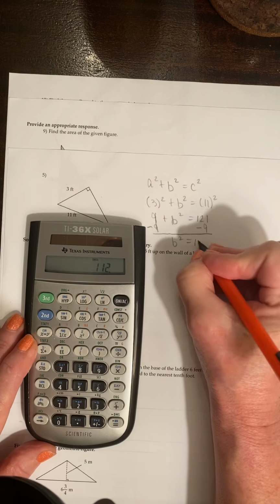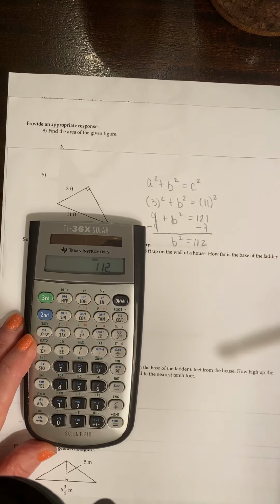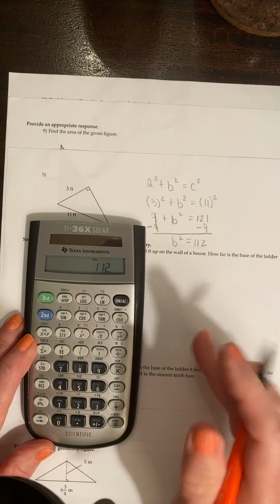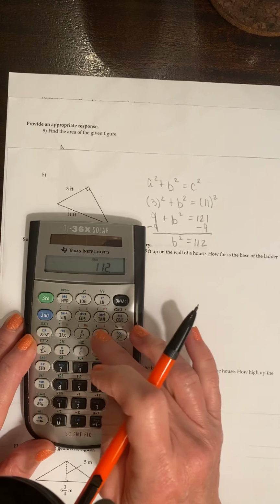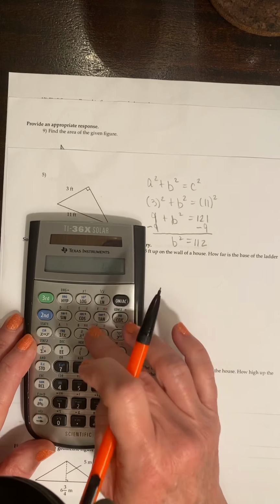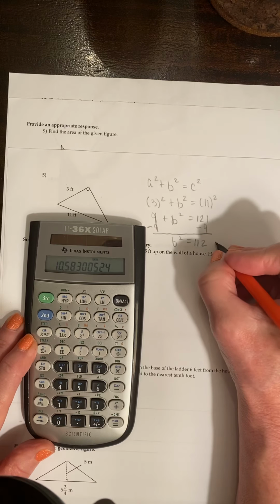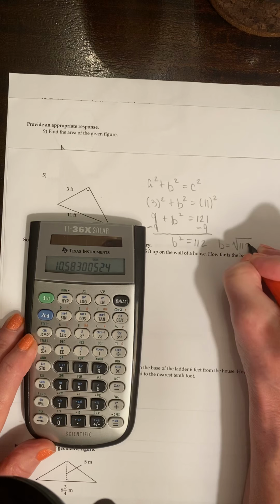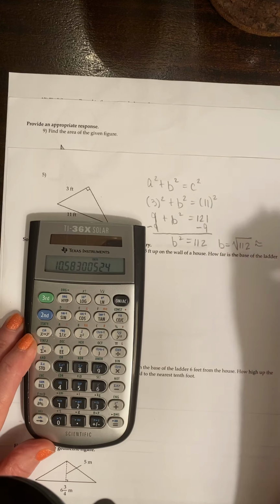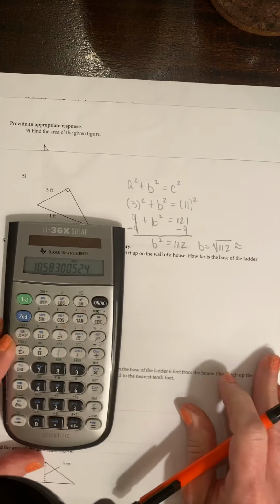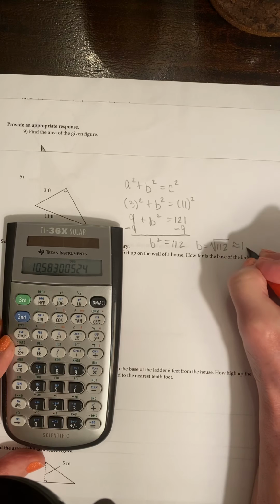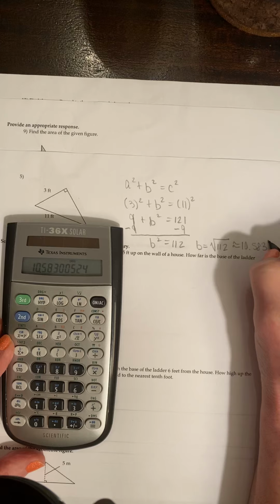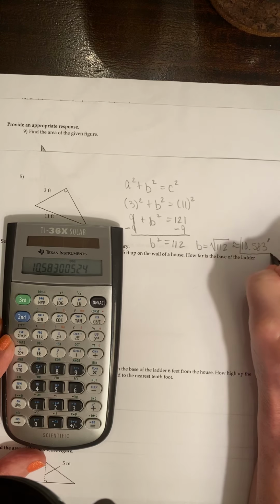That's 112. Then we're going to take the square root, and we're going to need a calculator because that's not a perfect square. On this calculator, I just have my number in there, and I hit that. And B is the square root of 112, and that's approximately, I make a little wiggle sign when it's approximately, and we'll just round that to 3 decimal places. They'll give you rounding instructions in the homework, and that's in feet. I'll use my feet symbol there.